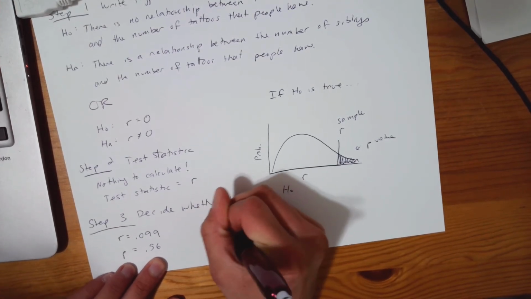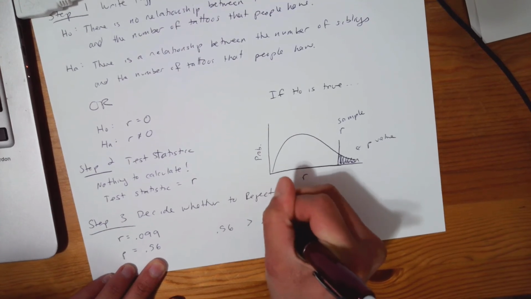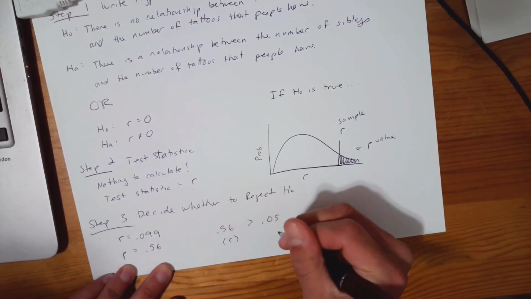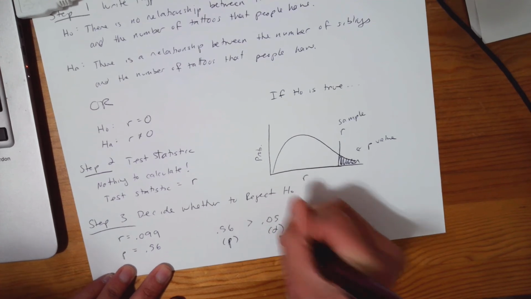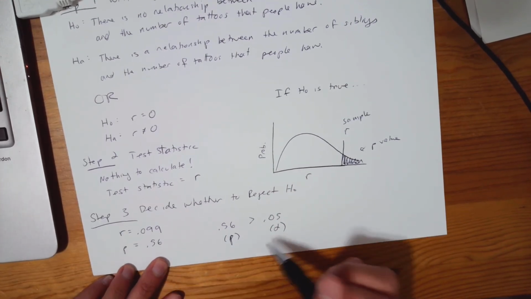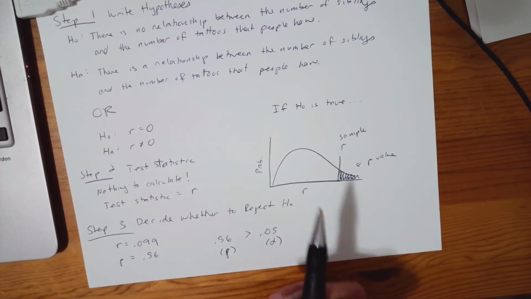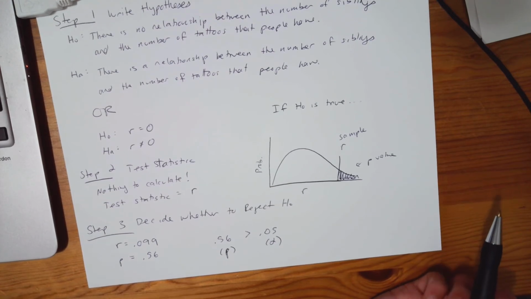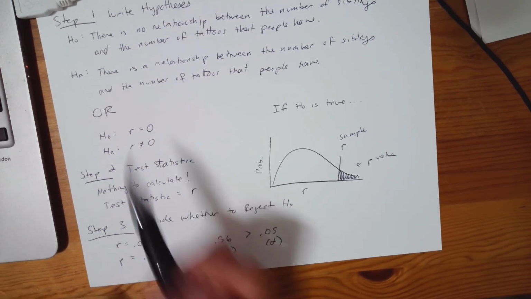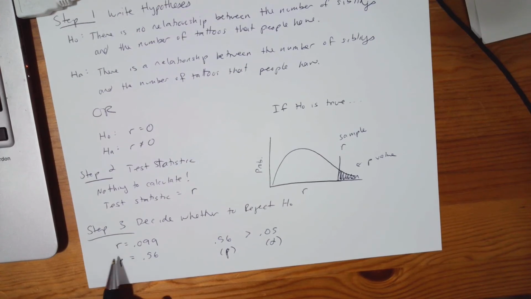We're going to compare our p-value to our alpha level. And here we see that our p-value is much larger than our alpha level. So in this case, we're saying that if it's true that the number of siblings and the number of tattoos that people have is not related in the population, so if it's true that R is equal to 0, we would see a test statistic as large as R equals 0.099 about 56% of the time, just by chance. So totally by chance, we'd see a correlation as big as the one that we did 56% of the time if the null hypothesis were true.